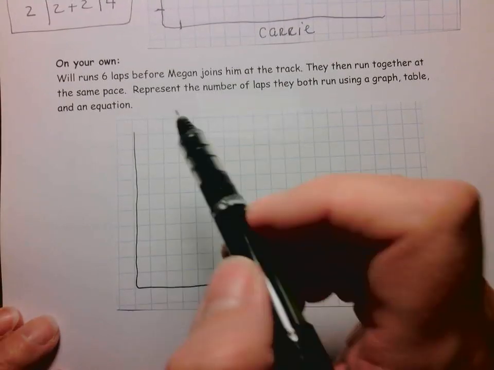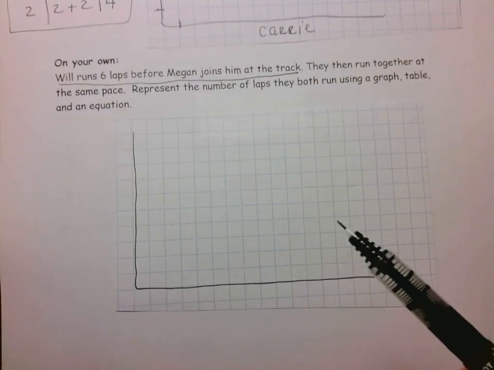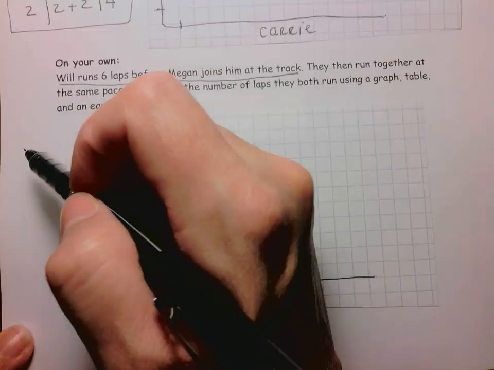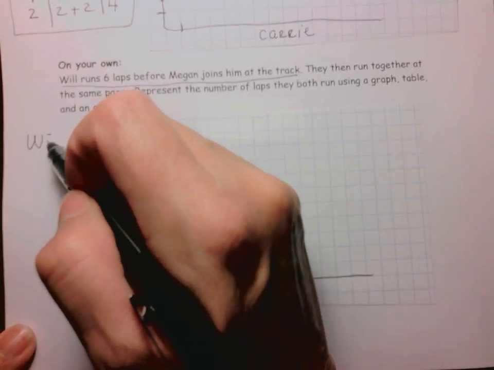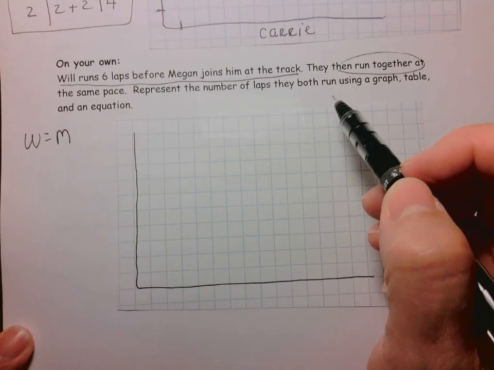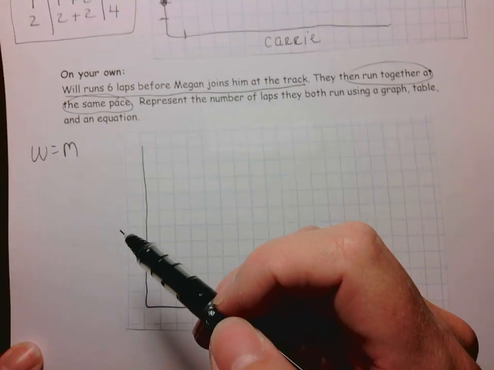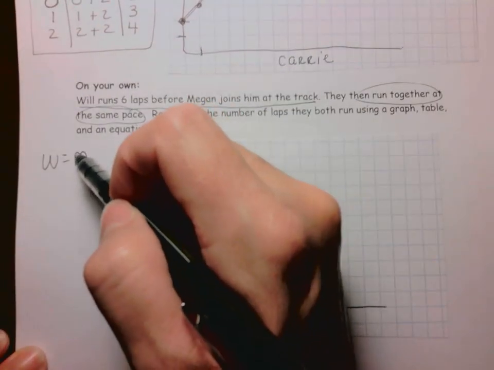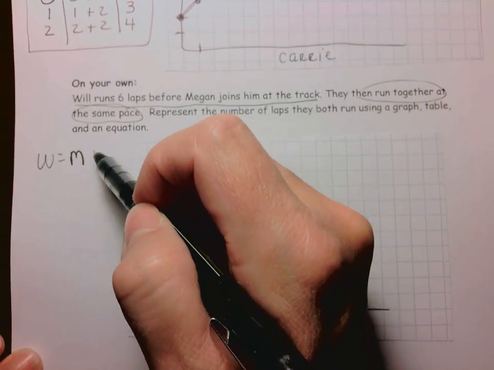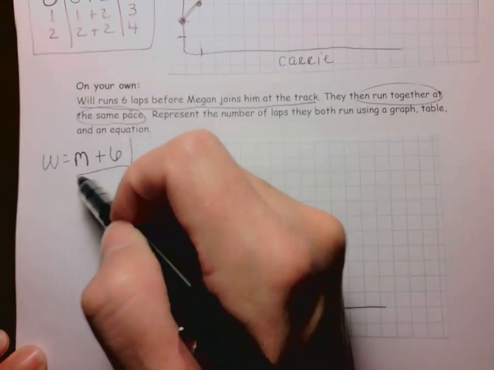So again, let's look at this situation here. It says Will runs 6 laps before Megan joins him at the track. So it doesn't matter how far. Now remember, they're running together at the same pace. That's important. So it doesn't matter how many laps Megan has gone, Will will always have gone 6 more than her.